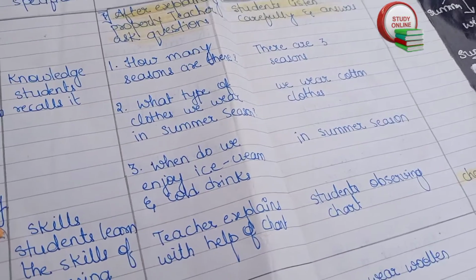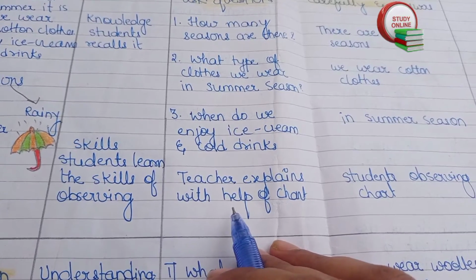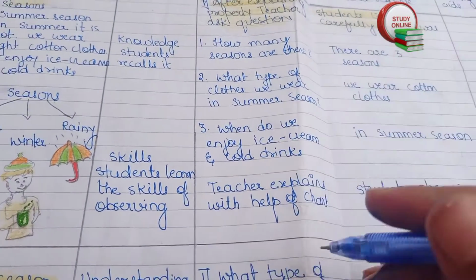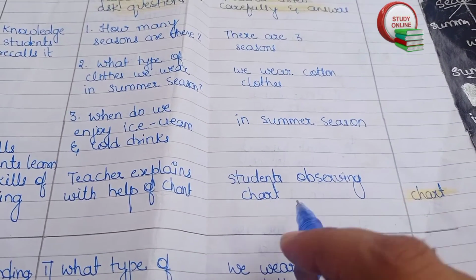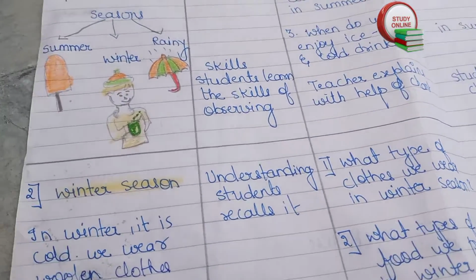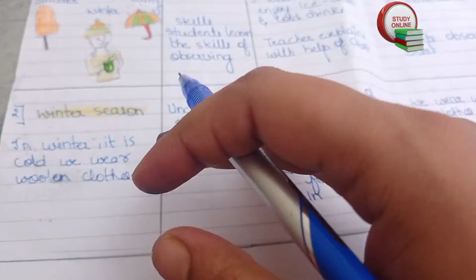Now the teacher has to again explain everything with the help of chart or model, whatever she has. So for this I will explain with help of chart. That is why I mentioned chart here. Students observing chart, and for teaching aid you can see here chart. Okay, so that same process, same thing we have to repeat again.